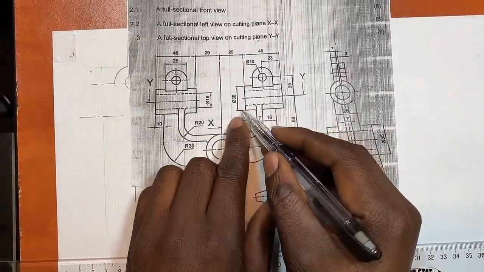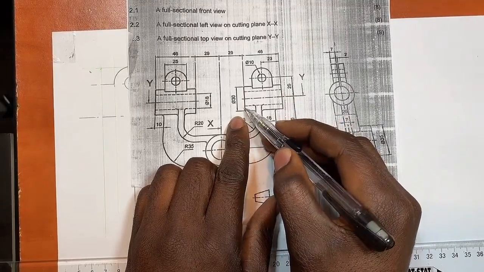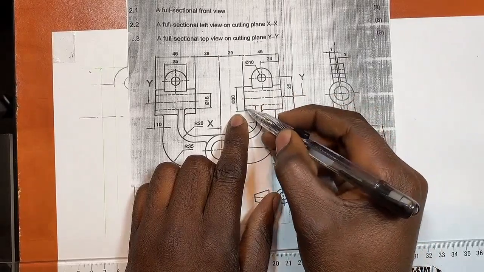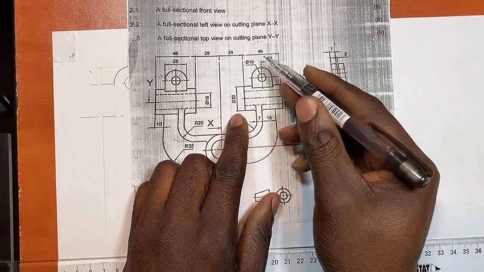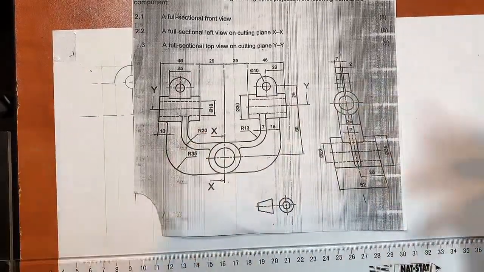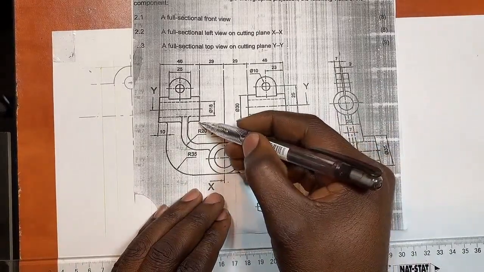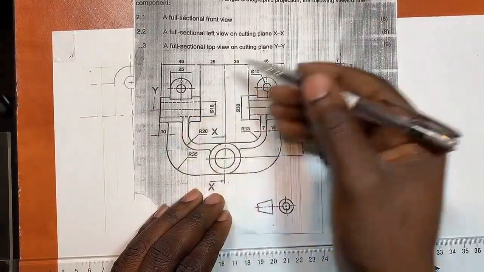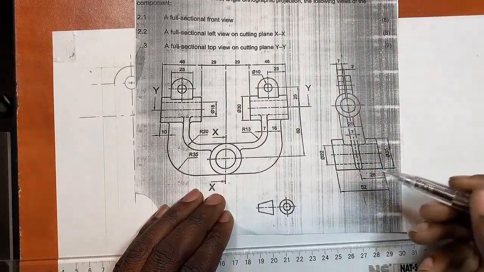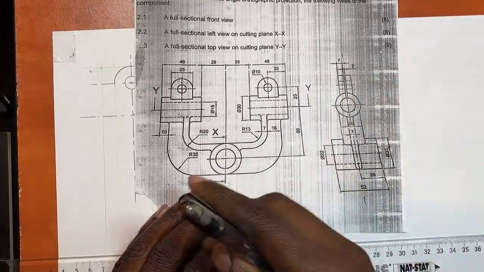You understand? This is a diameter, so I must draw it as such. I do not have to just draw it as a straight line. I'm coming across a dimension that is a diameter, so I have to draw it as a diameter, and then from there I construct the lines, the circumferences.